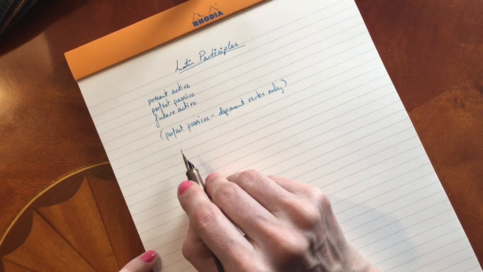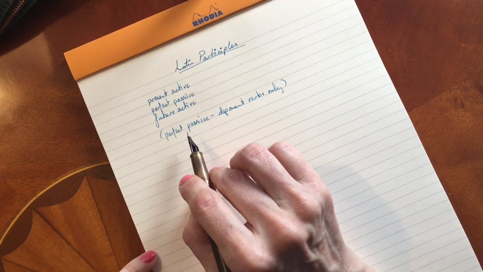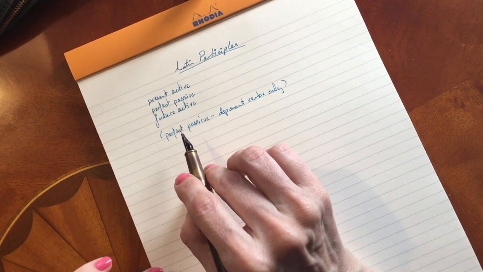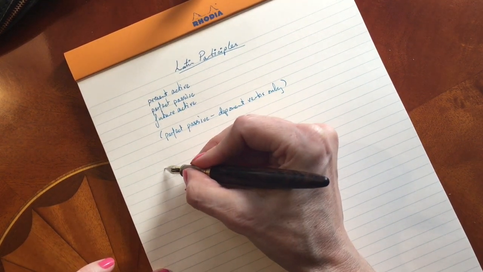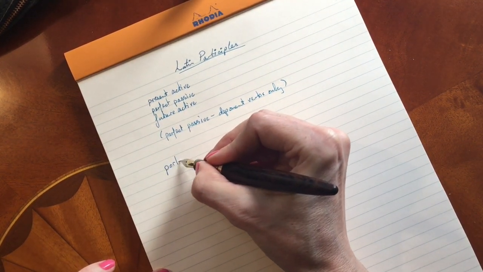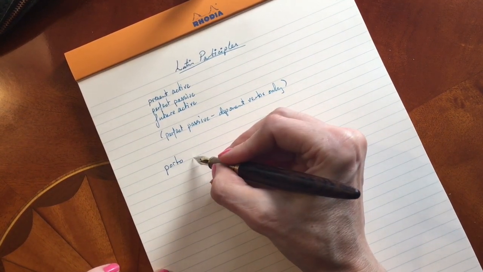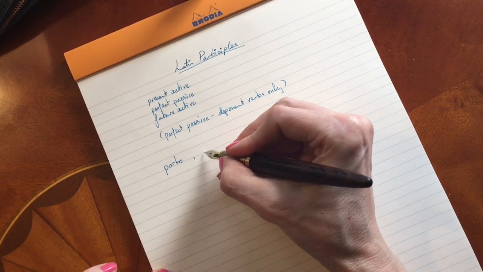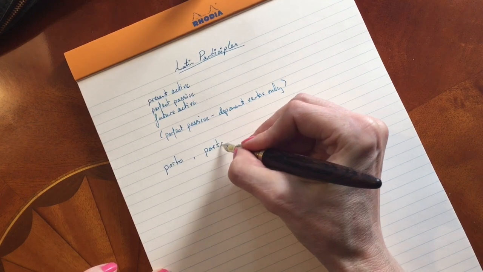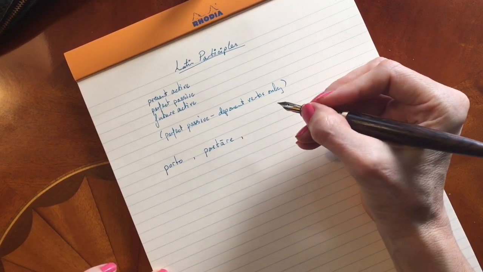Let's have a look at the mechanics, how we will construct a participle. Let's take the verb porto, I carry, and go through our principal parts of this verb, porto. Portare, the infinitive to carry.